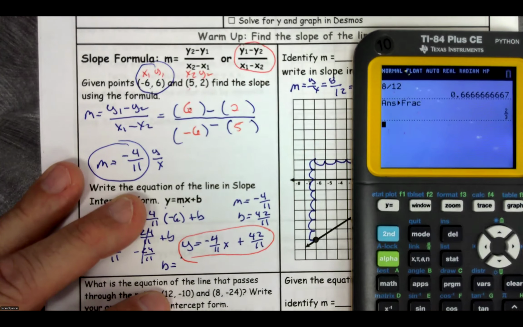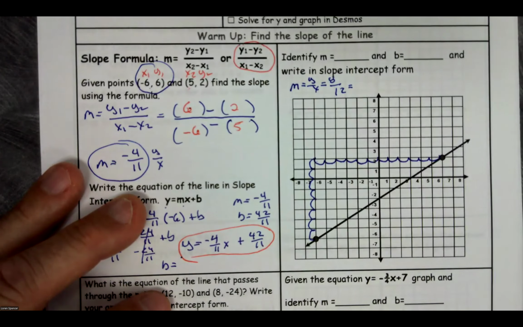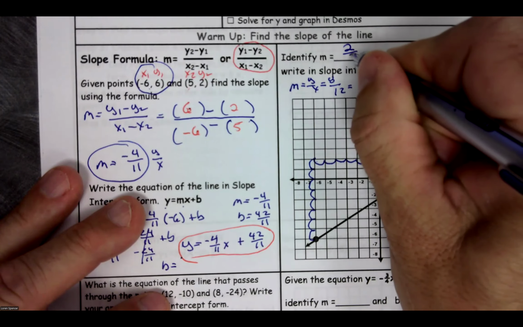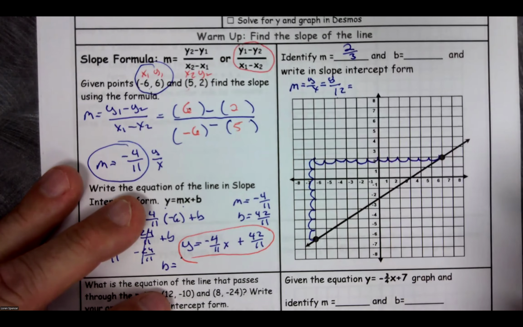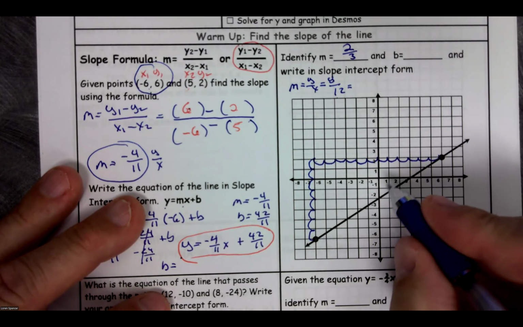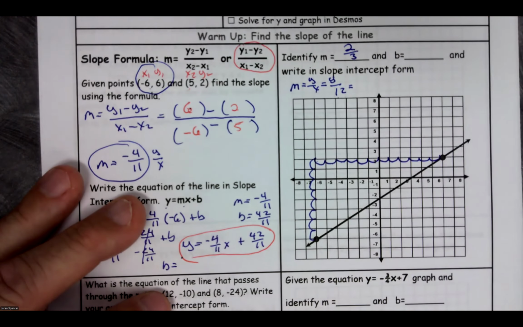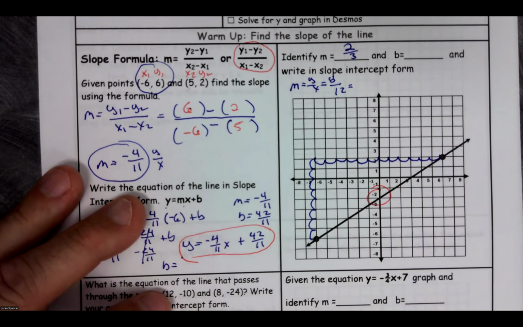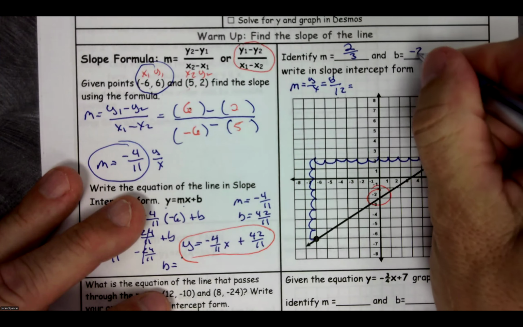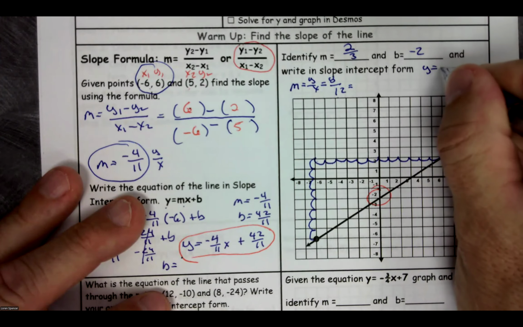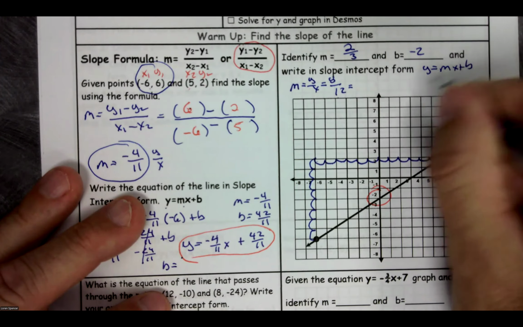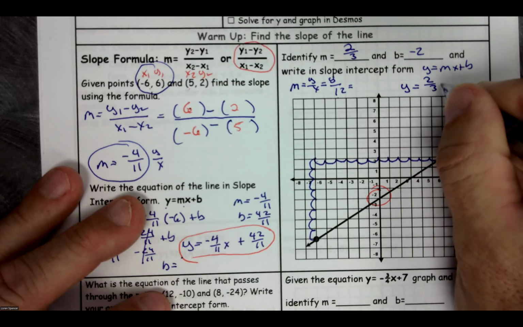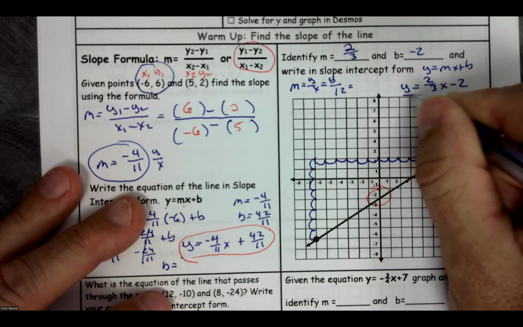And math, enter, reduces it down to 2/3. And of course, you could reduce it on Desmos. So my slope is 2/3 because that's what 8/12 reduces to. B, my y-intercept. The y-intercept is where it crosses the y-axis and it crosses at -2. So B equals -2, and they want it in the form y equals mx plus b. So in this case, our answer is going to be y equals 2/3 x minus 2.